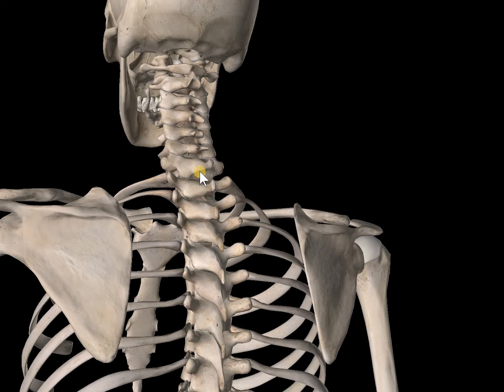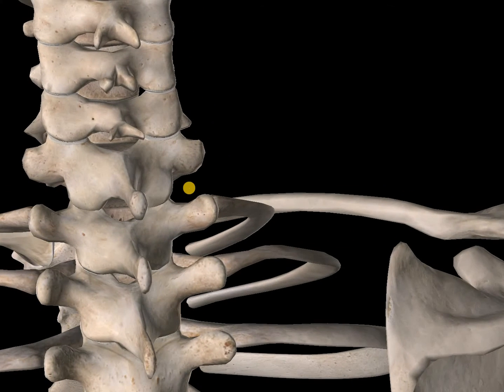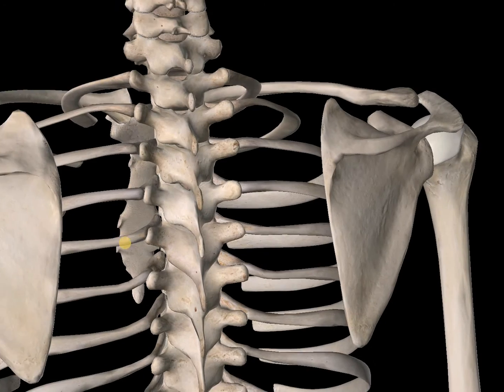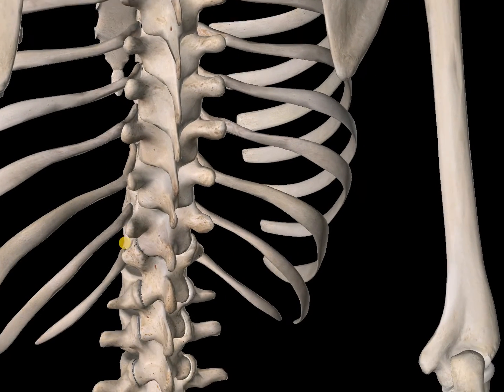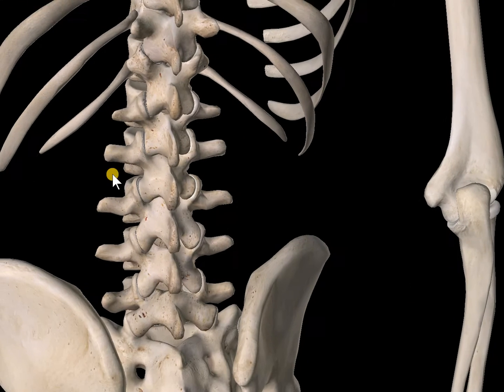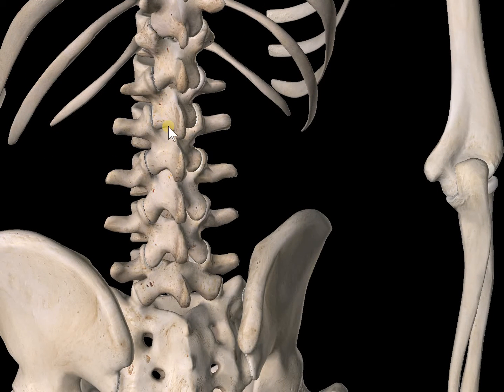You have to count your cervicals, 7 of them, top to bottom, superior to inferior, and then start over. Thoracic 1. Okay, there's rib 1. So this is thoracic 1. You have 12 pairs of ribs, 12 thoracic bones, so you count all the way down T1 to T12, and then you start over with the lumbars, L1 all the way down to L5.